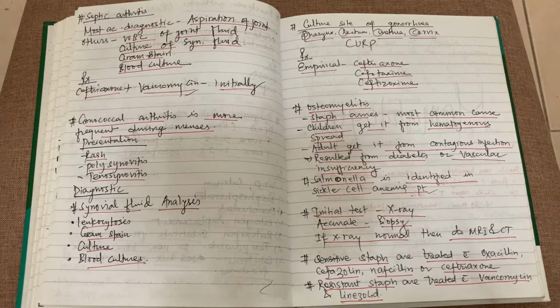CURP is a mnemonic for culture sites of gonorrhea, that is pharynx, rectum, urethra and cervix. Treatment is empirical: ceftriaxone, cefotaxime.